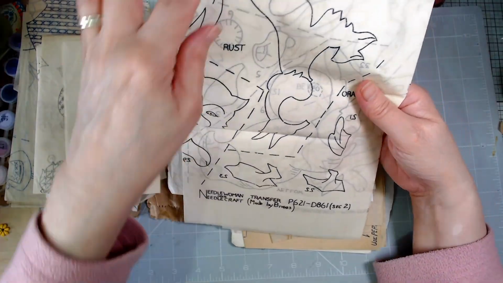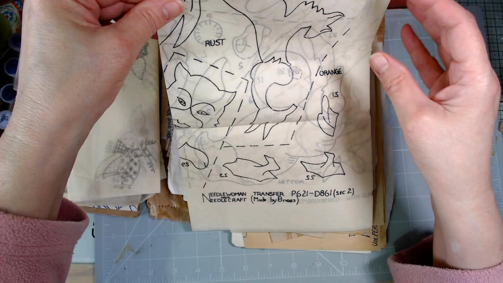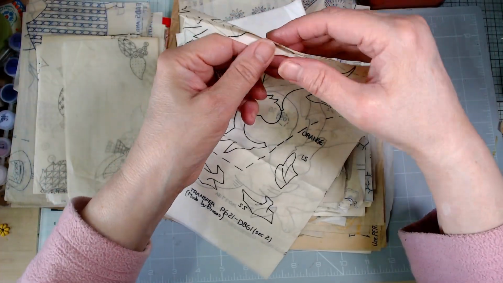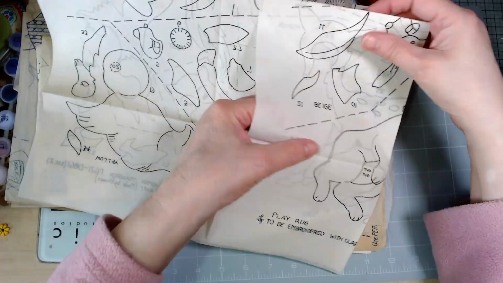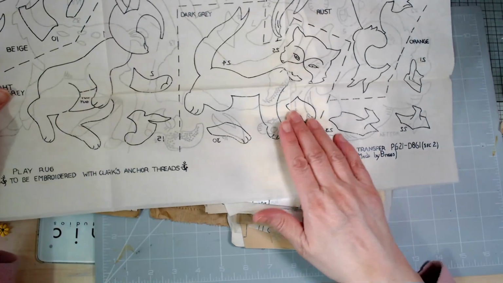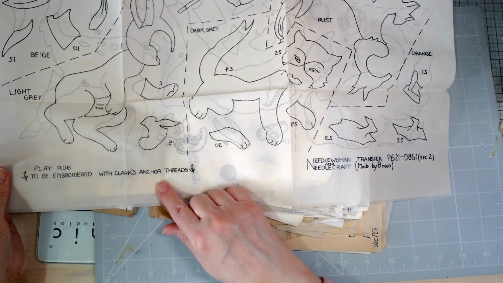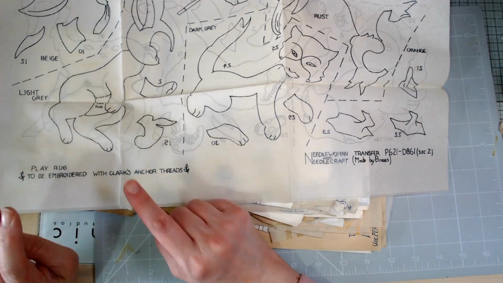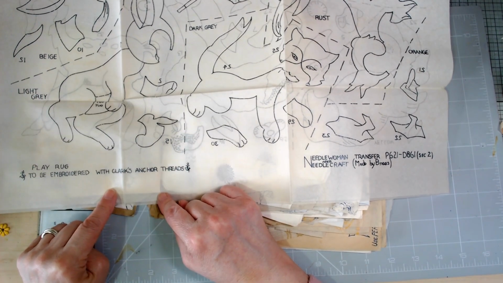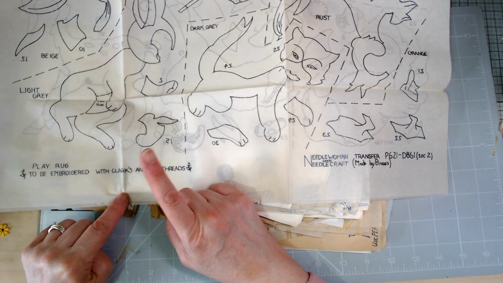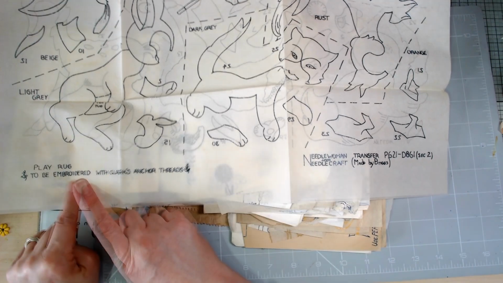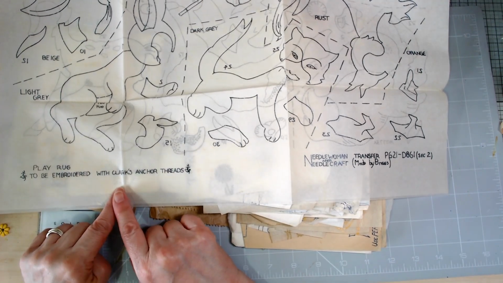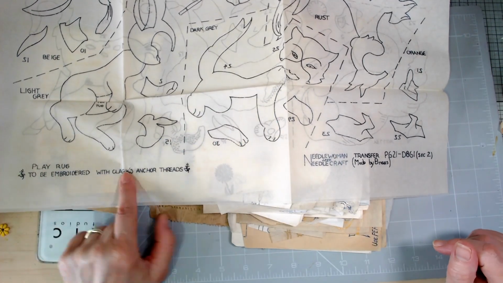This is saying this is Needlewoman and Needlecraft, transfers made by Briggs. A lot of them will talk about using Clark's Anchor threads. These days we just talk about Anchor, don't we? But I think they were Clark's Anchor originally. And from when I was doing the research about Mrs. Cheetham, I found out a bit about Briggs, and I think they ended up merging with Clark's Anchor.